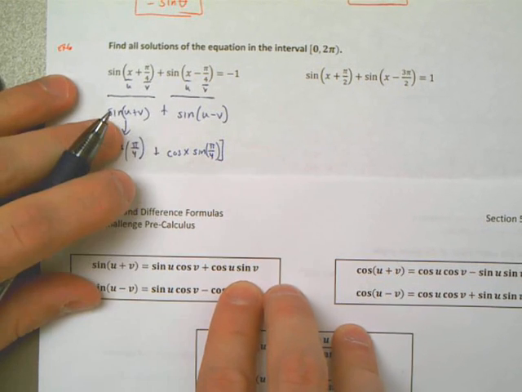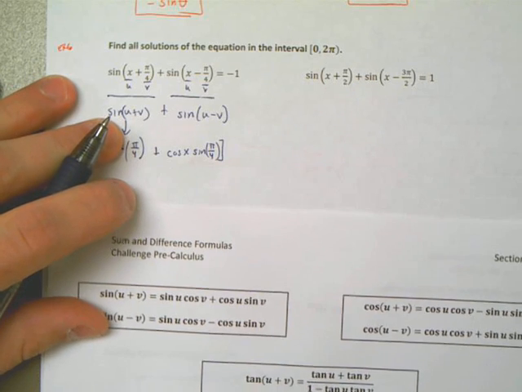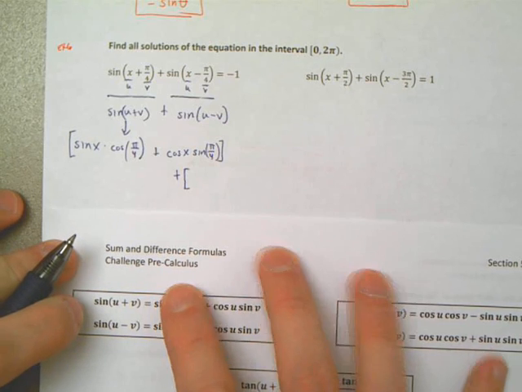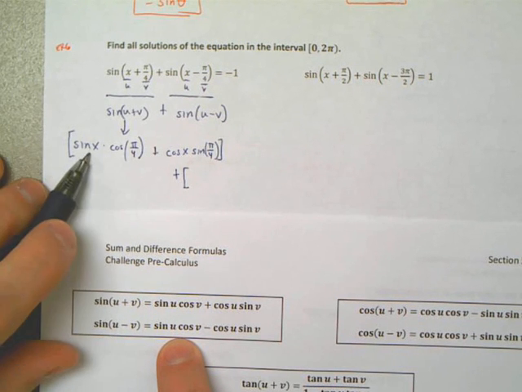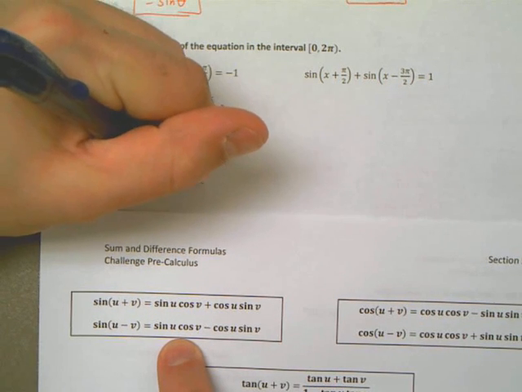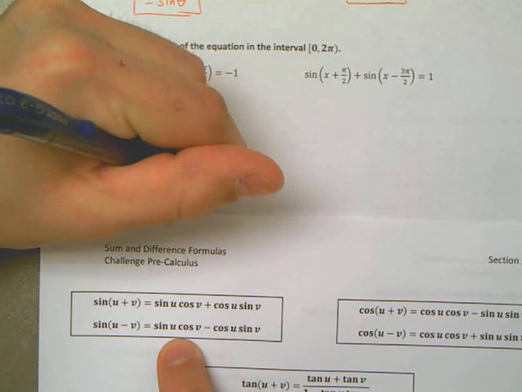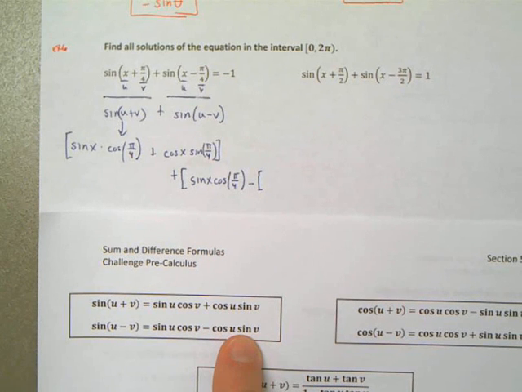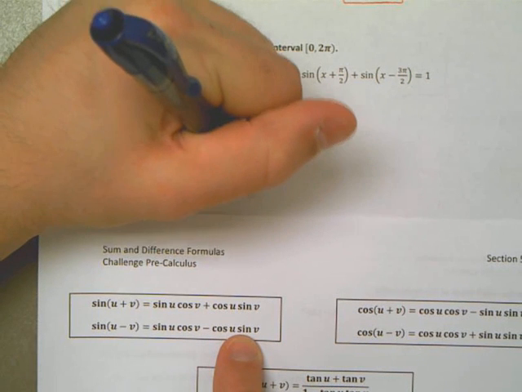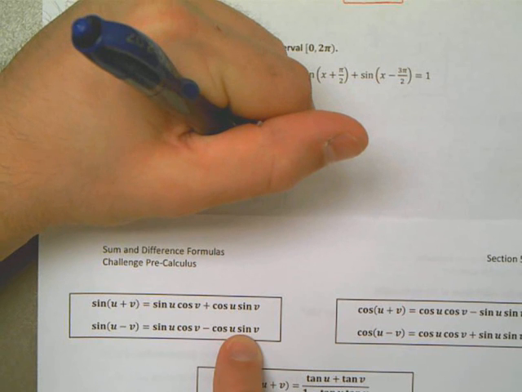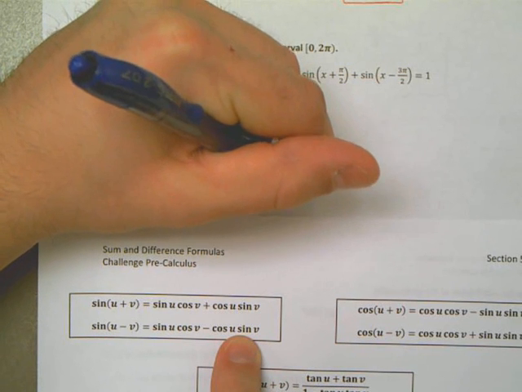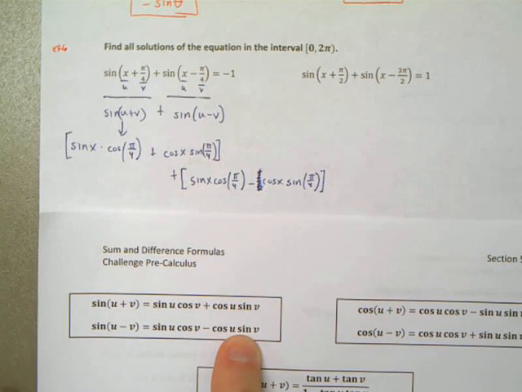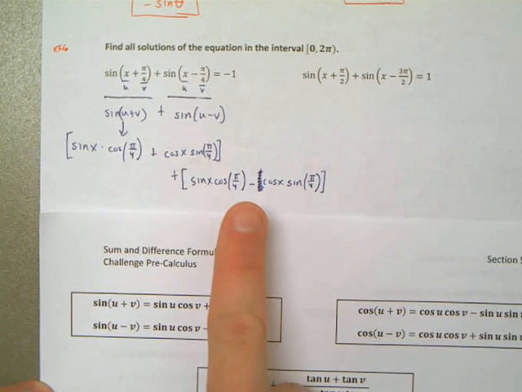Now I'm going to go to the second chunk, and it looks like I'm going to run out of room with this other problem here. I needed more left to right space. So I'm going to go and write right below it, okay? Sine of u minus v is sine u cosine v, which is sine x cosine pi over 4. And then this time it's minus cosine x sine of pi over 4. Whoops, I didn't need the parentheses there. So ignore this little bracket that I have in the middle. That was a mistake. All right. So there's my second chunk, right?